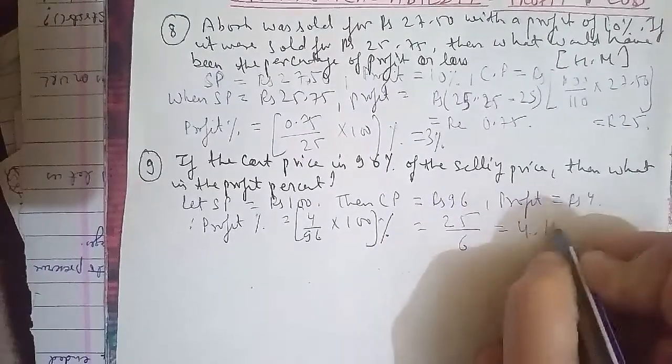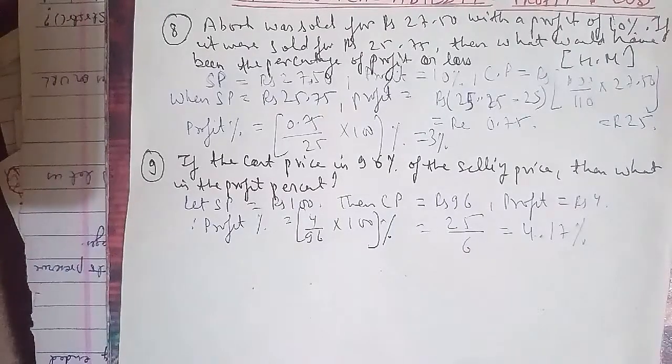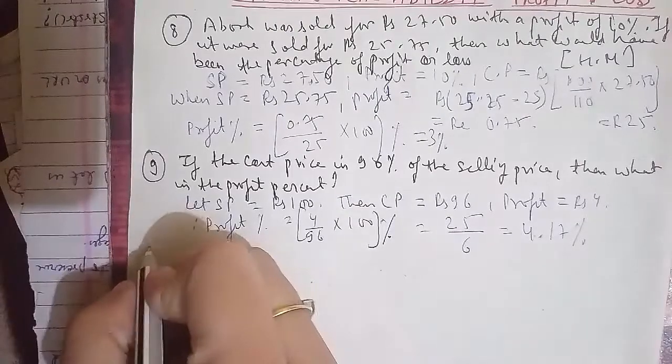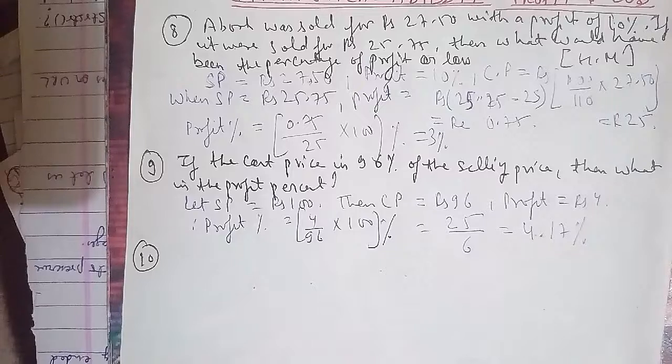Now we go ahead for the next question, which is the 10th question of the session. The question is: the CP of 21 articles is equal to the SP of 18 articles. Find the gain or loss percent here. That is what we have to talk about. We go ahead.